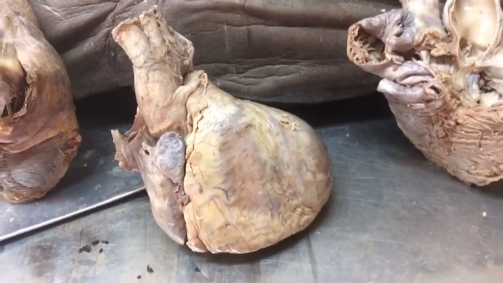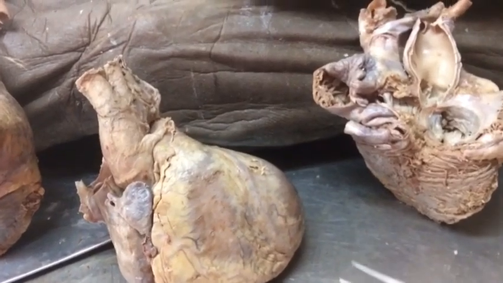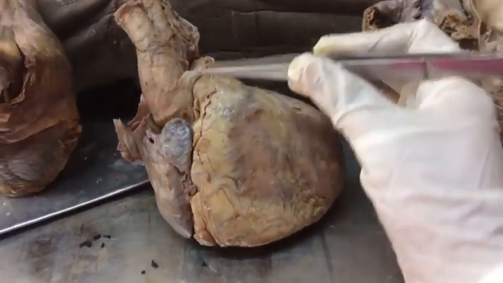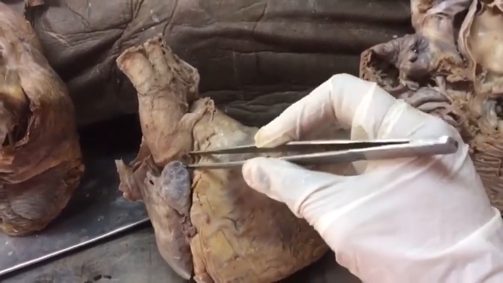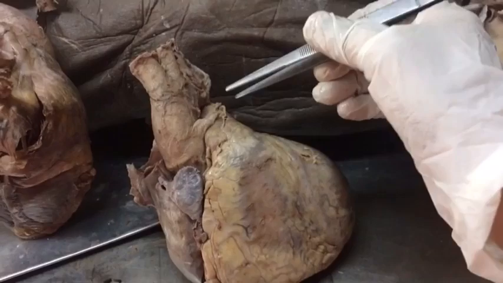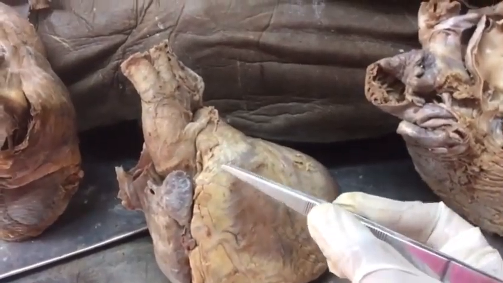Blood supply of the heart. It is supplied by the right coronary artery and the left coronary artery. Right coronary artery arises from the ascending aorta from the anterior aortic sinus. Left coronary artery arises from the left posterior aortic sinus. So I'll show you where the sinus is and how it is seen.